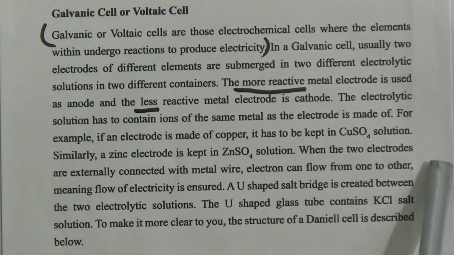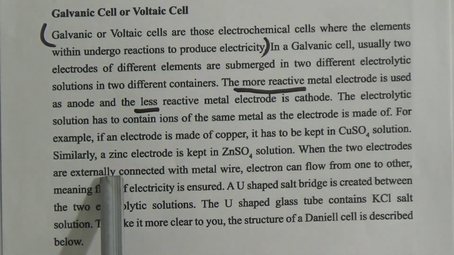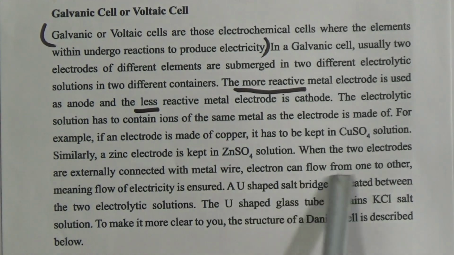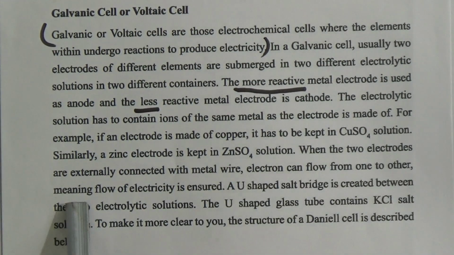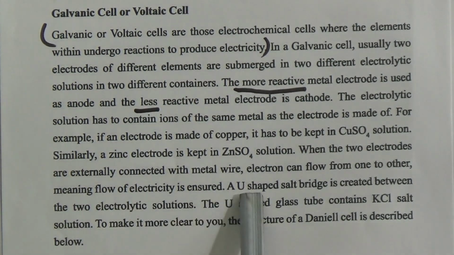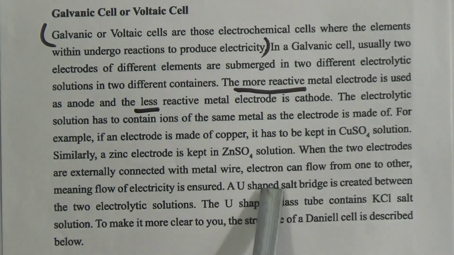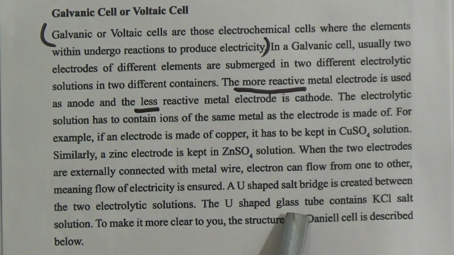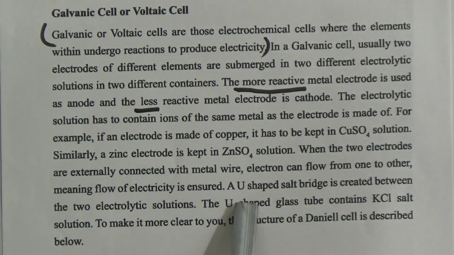When two electrodes are externally connected with metal wires, the electrons can flow from one to the other, meaning the flow of electricity is ensured. A U-shaped salt bridge, dear students: zinc and copper will go to the anode and cathode, but there will be a loss of sulfate ions in the solution.